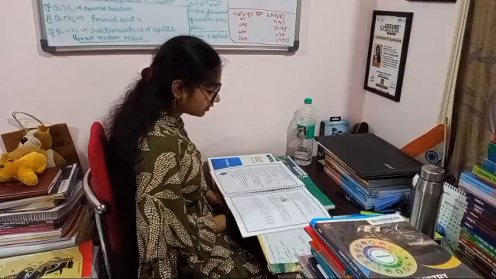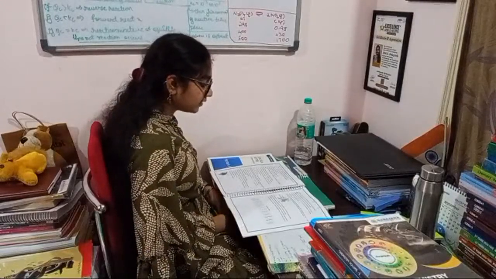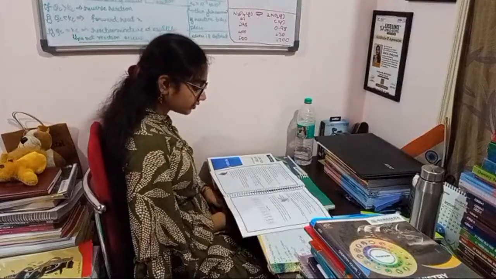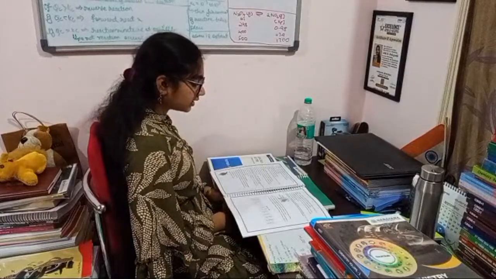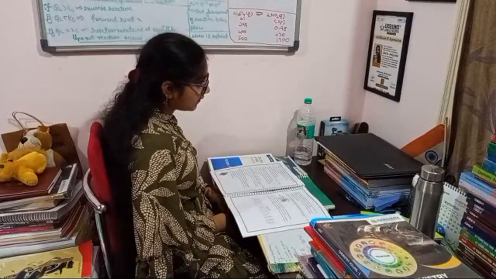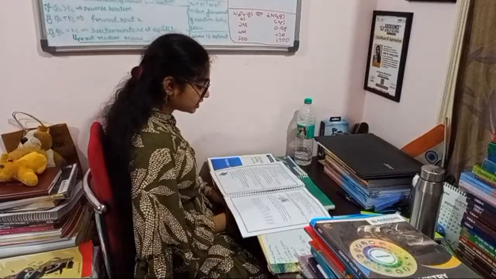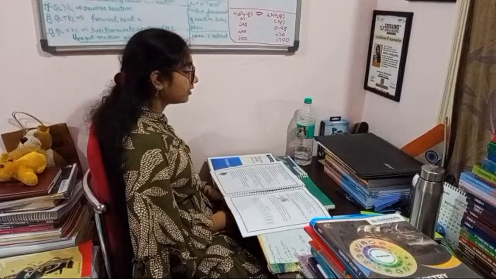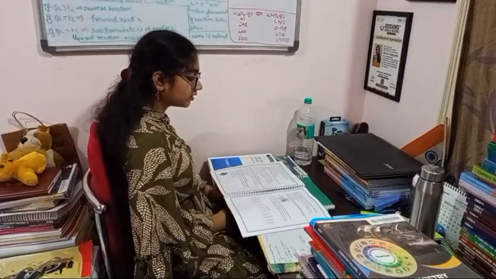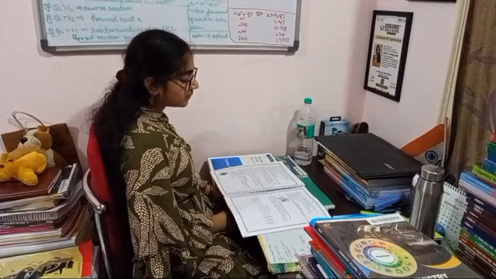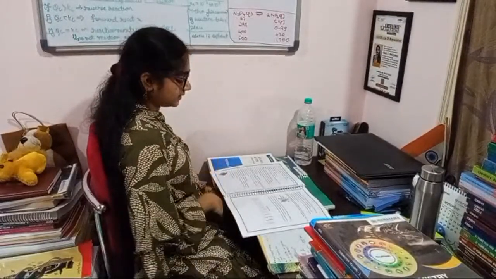Assertion: the starting of ventricular diastole leads to the closure of the semilunar valve. Reason: ventricular diastole leads to the fall in ventricular pressure. Both A and R are true and R is the correct explanation of A. Why? Ventricular diastole means ventricular relaxation, and that leads to the closure of the semilunar valve, very much true, with the sound dub. And ventricular diastole leads to a fall in ventricular pressure. That's true. When anything is in relaxation, the pressure falls.